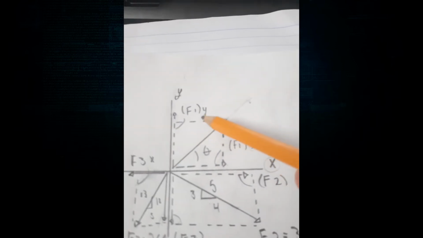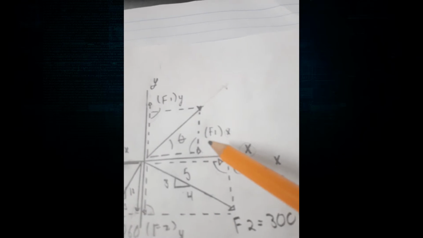That said, the angle of F1 in the x-axis is important. We have two axes, the x and the y axis. F1 in y, this is the part. F1 in x, this is the part.